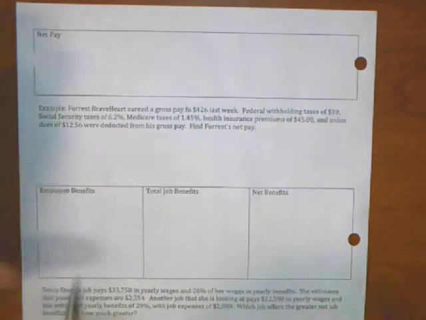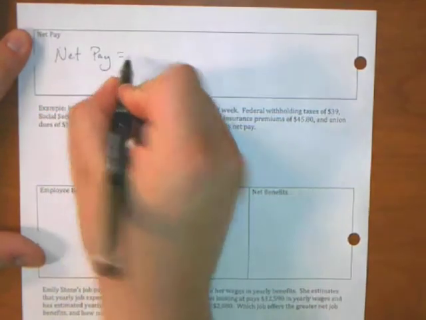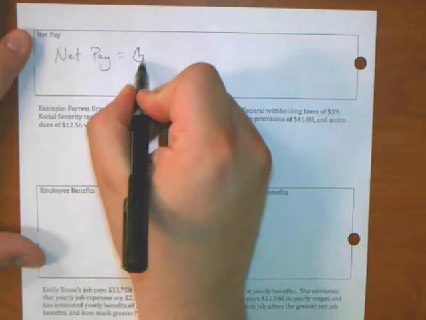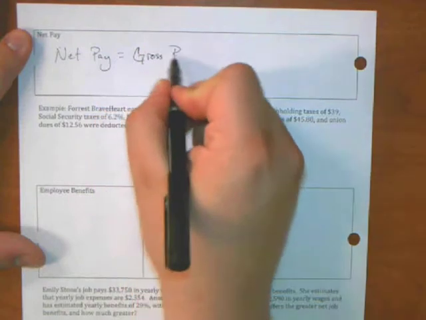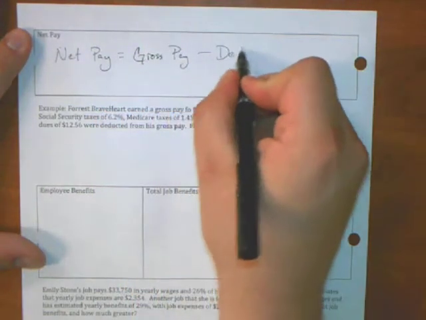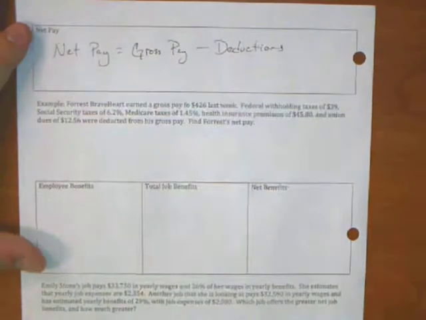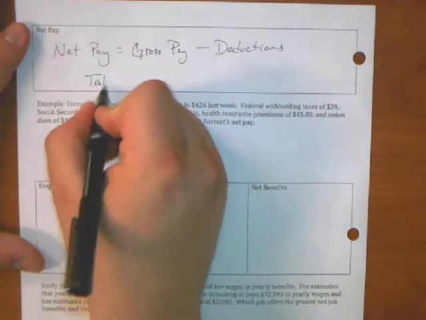On the back side, net pay is simply your gross pay, and we'll take out the deductions. It's also known as your take-home pay.